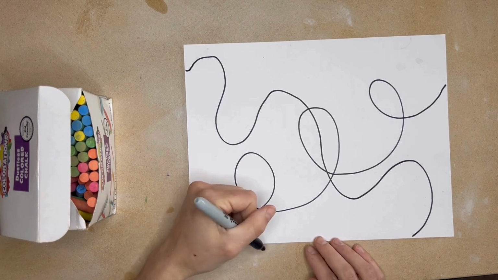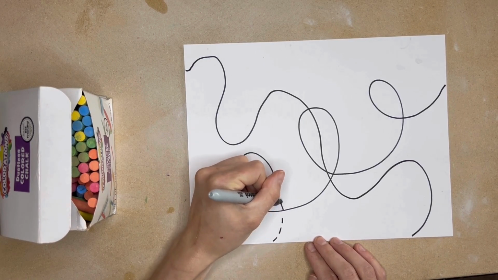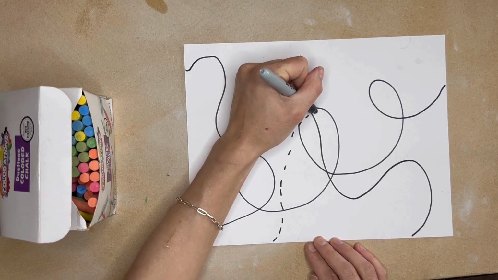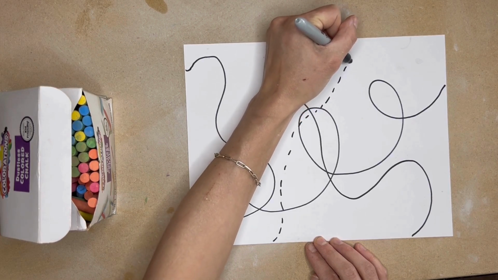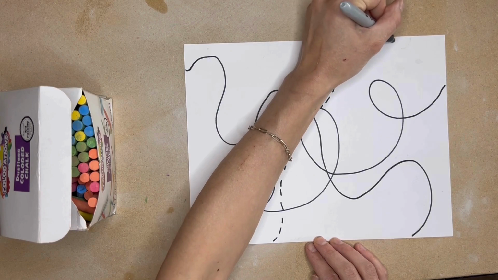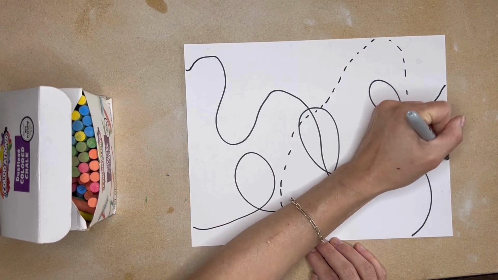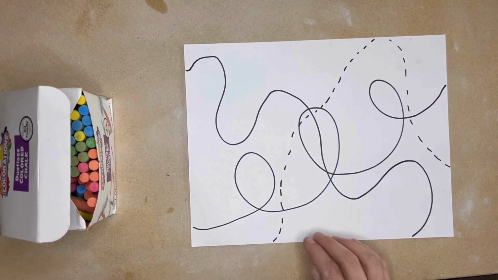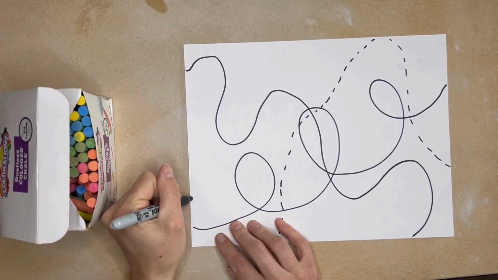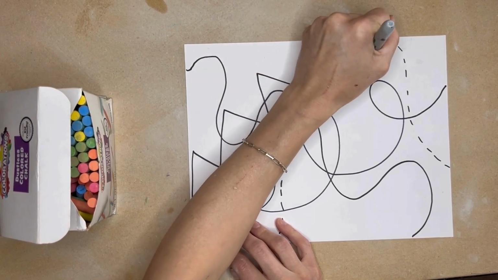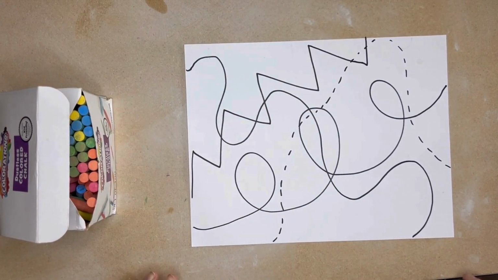Now I'm going to use a semi-vertical line, and it's going to be dashed and curved. And now I'm going to do another vertical line moving down. Now I'm going to use a zigzag, and it's going to be another diagonal. Lots of diagonal lines today. And I think I'm happy with that, and I'm ready to add my colors.